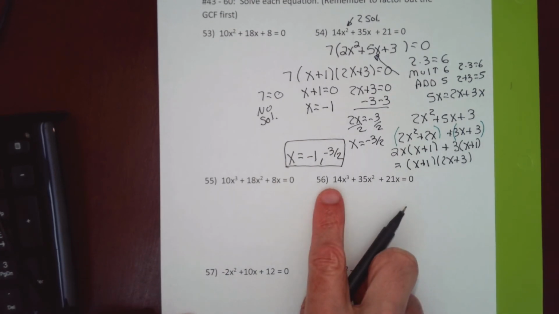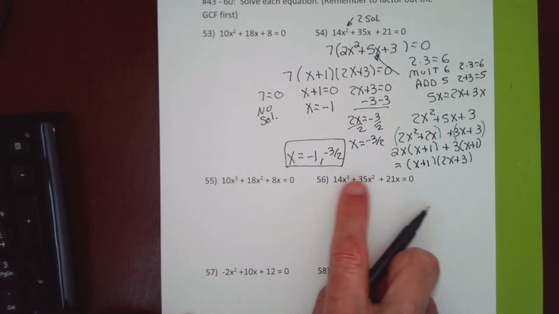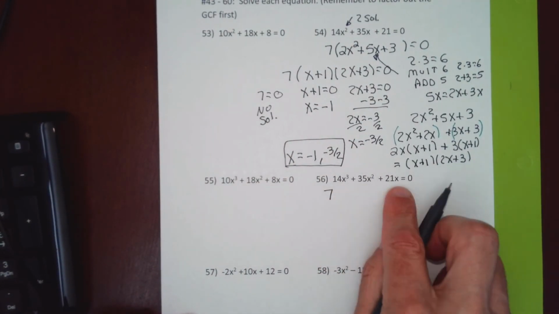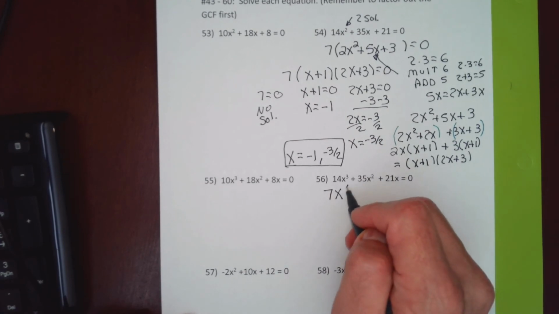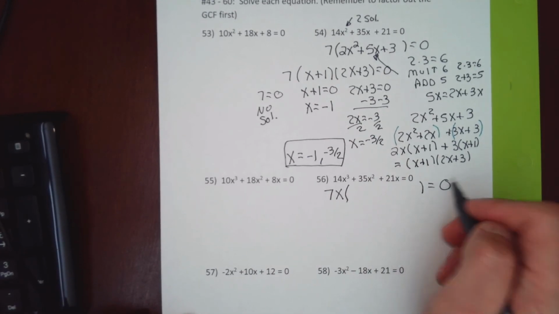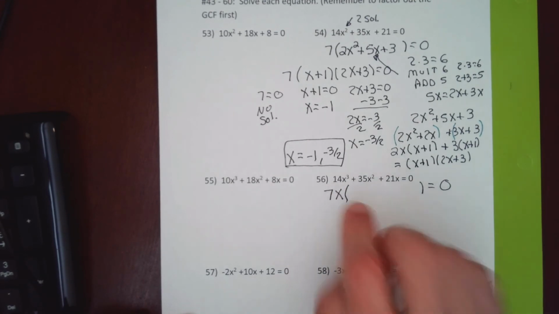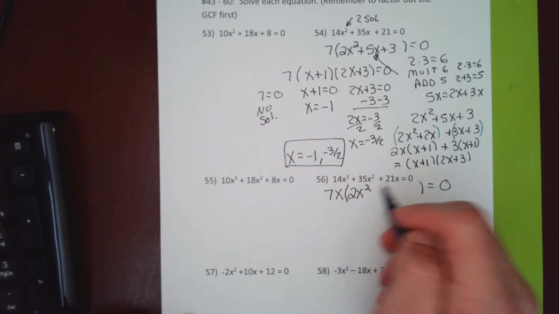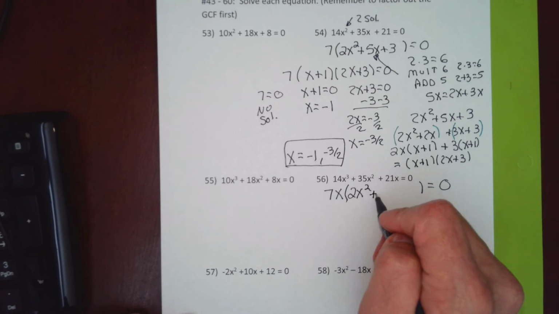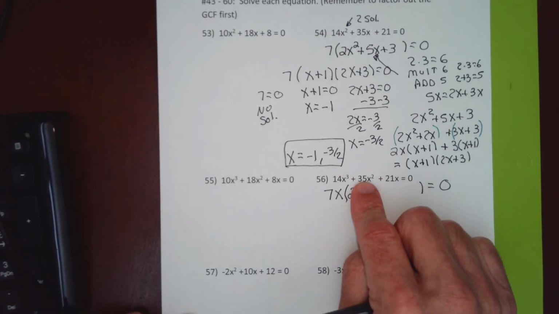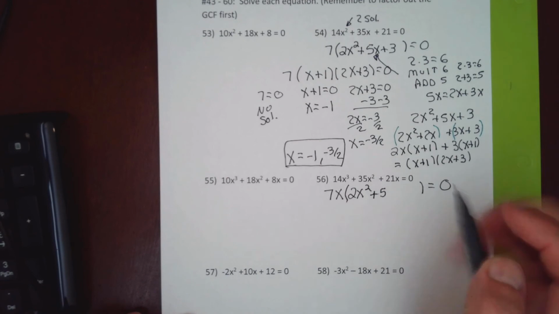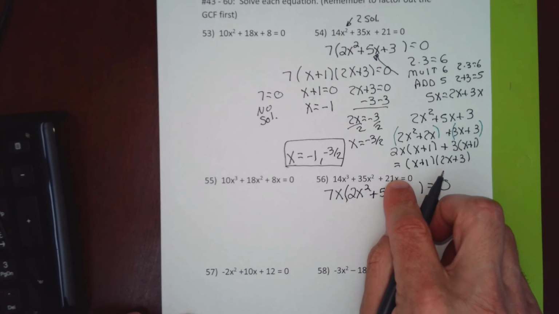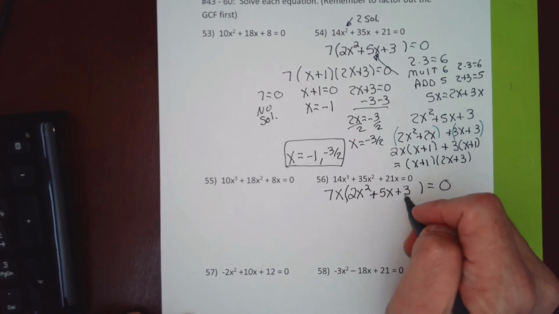The common factor that I need to deal with in 56, they all have the same 14, 35, and 21. I'm going to factor out a 7, but they all also have an x. I'm going to factor out an x to the first power. After I factor out the 7x, I'll divide the 14 by 7 and get 2. I had 3 x's, I took 1 x away, I'm left with 2 x's. Not changing any signs because I'm not factoring out a negative. The 35 I'll divide by 7 and get 5. I factored out 1x, I had 2 x's, I'm left with 1x. The 21 I'll divide by 7 and get positive 3, and I took the x away.